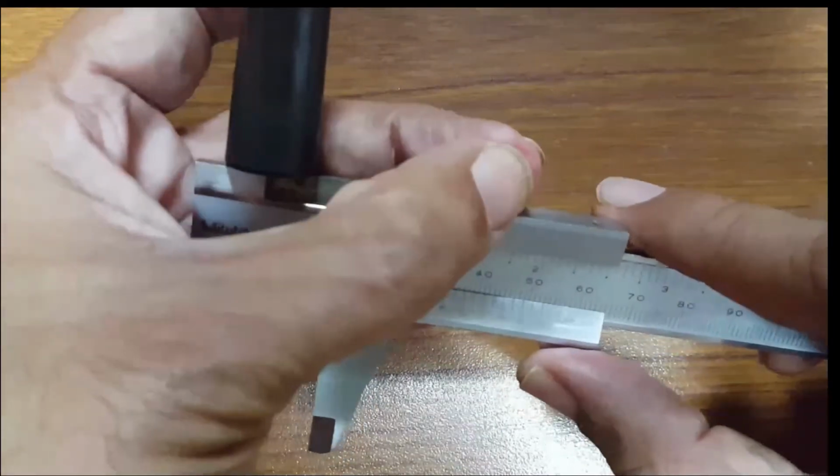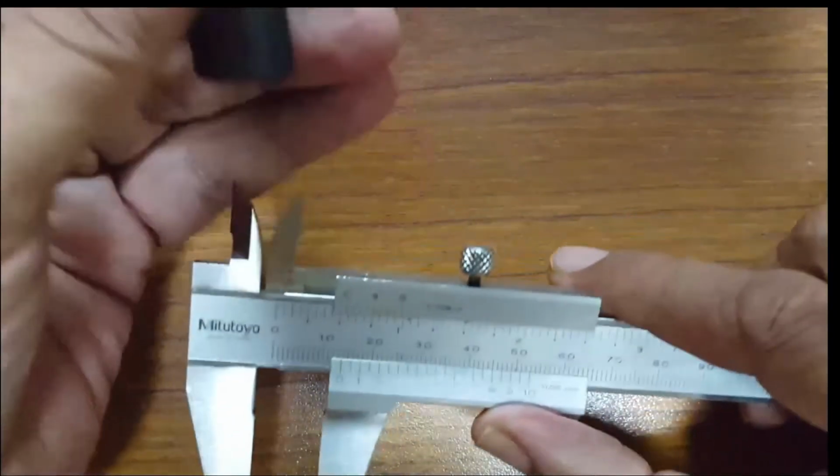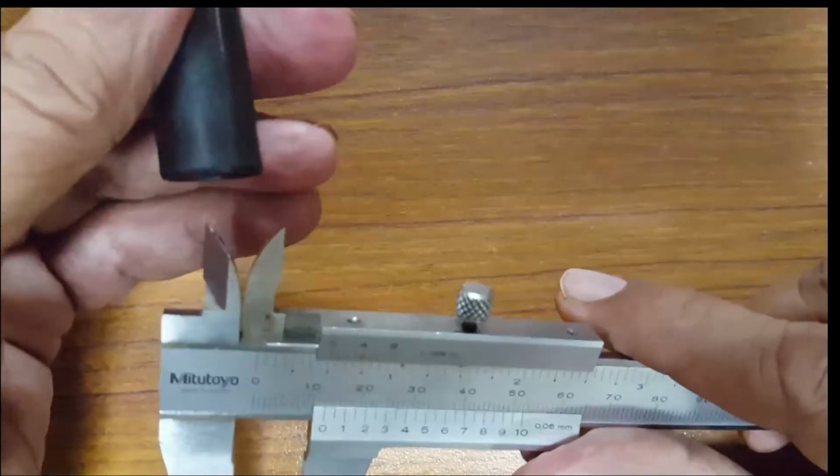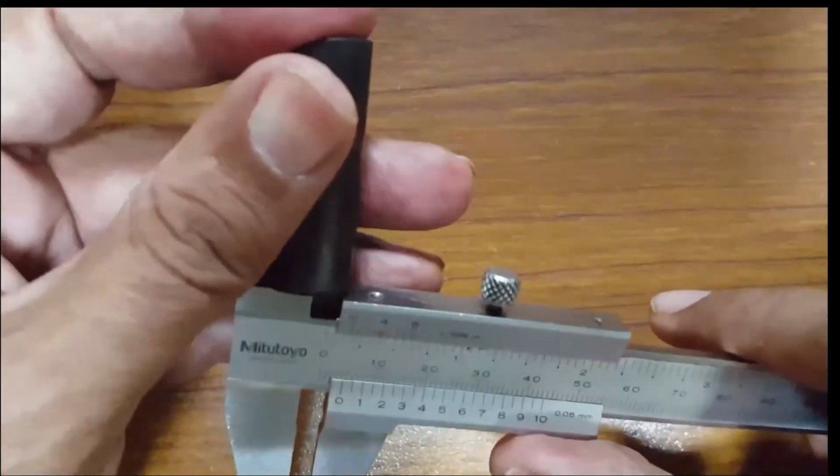We open the jaws and release the object; the inner hole is there. Now insert the object again and lock the locking screw, and again we observe.